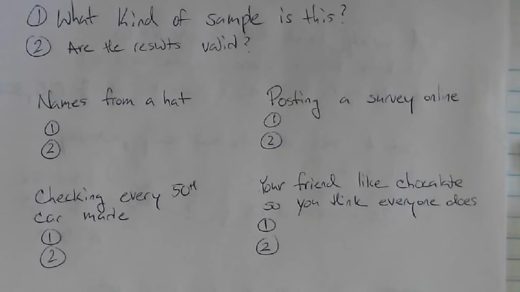Okay, so now I've got some scenarios, and I want to know what kind of sample this is specifically, and are the results valid? So: pulling names from a hat, checking every 50th car made, posting a survey online and looking at the results, and if your friends all like chocolate, you think everybody in your grade or school or state or whatever does.